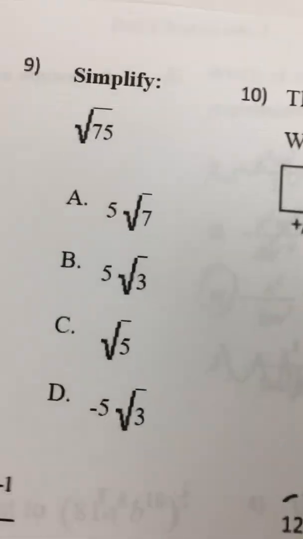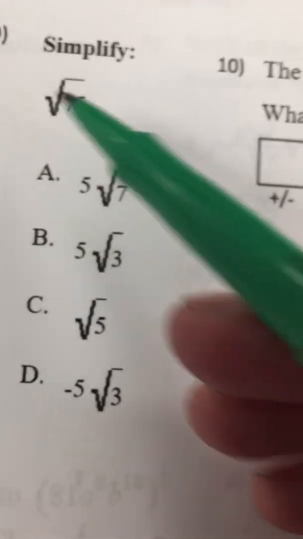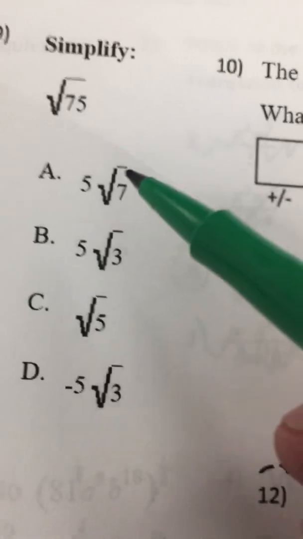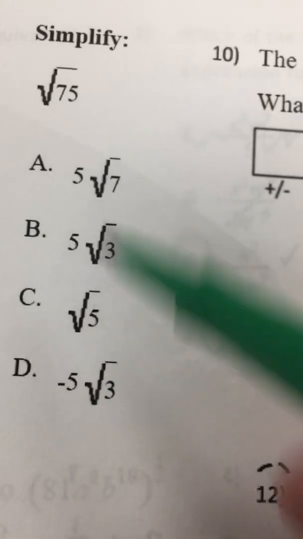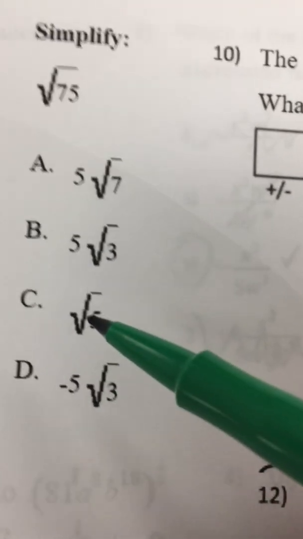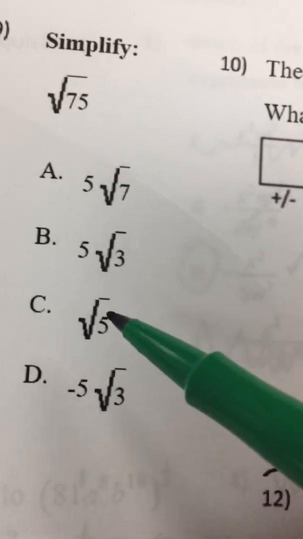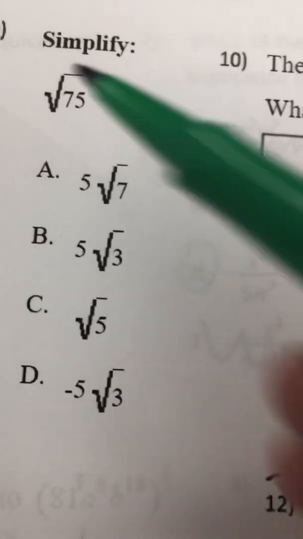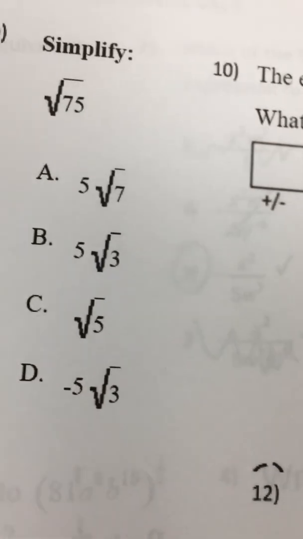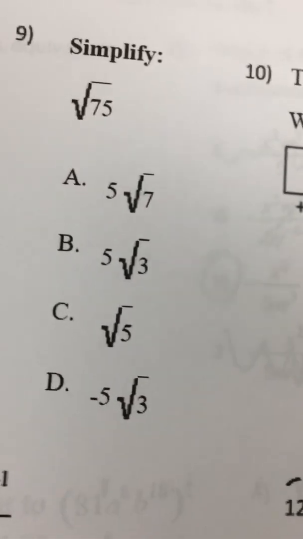Okay? All right, same thing on this one. Go put square root of 75 in the calculator. See what number it's equal to. Put each one of these in, one at a time, see which one matches it. If you have more than one, look for the one that has the smallest number inside the radical of the ones that match the number. Okay, it has to match the number exactly. Go do that. Come back.